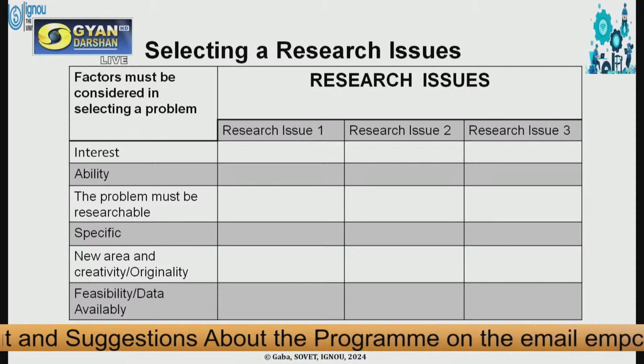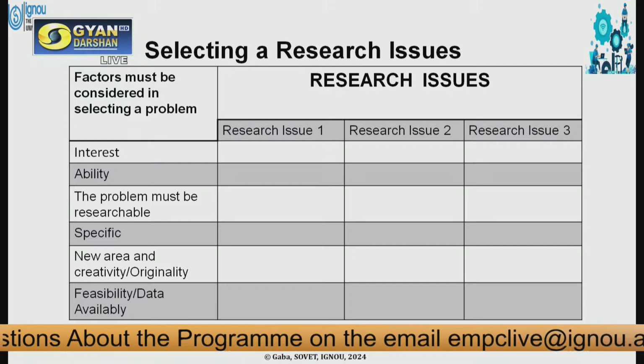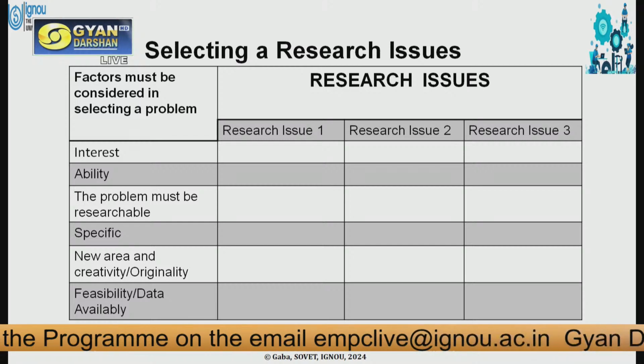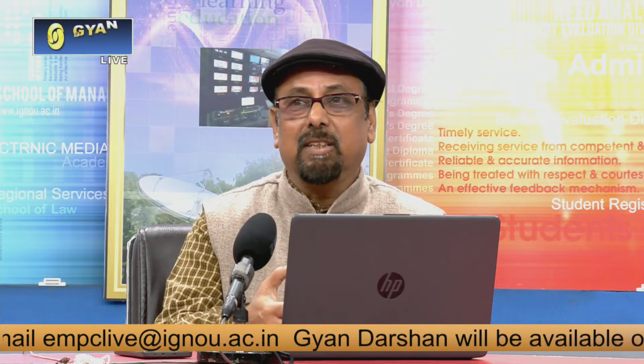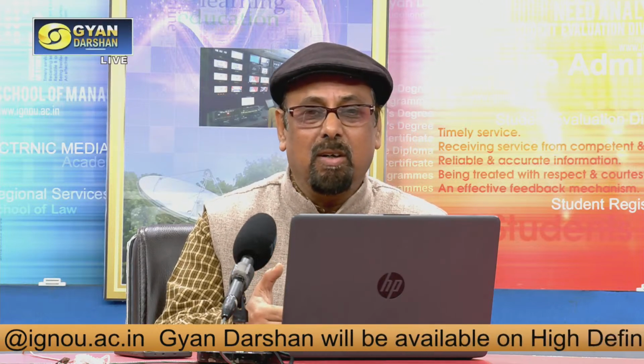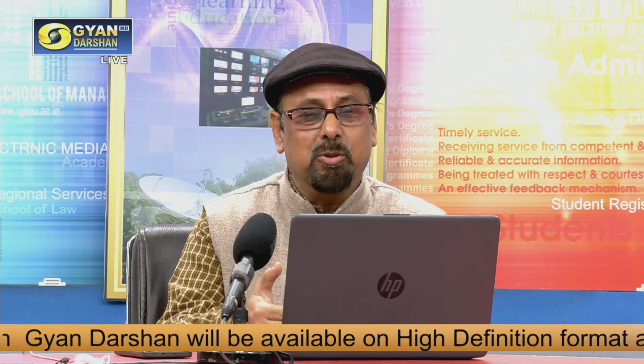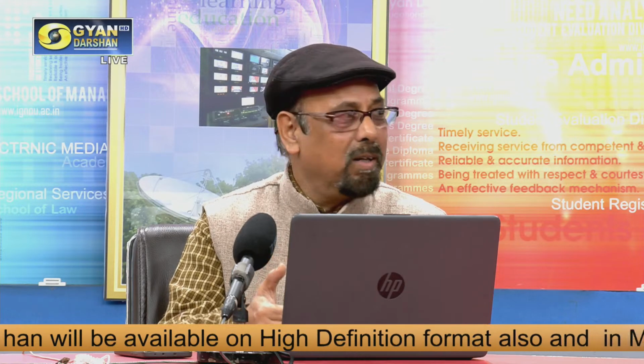And then how to identify research issues. You have multiple ideas and you have gone through research issues. And for research issues, first you find out through maybe interaction with policymakers or industry heads or institutions or employers or your supervisor.